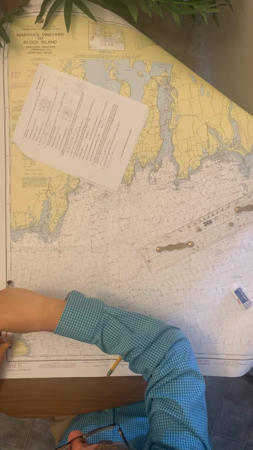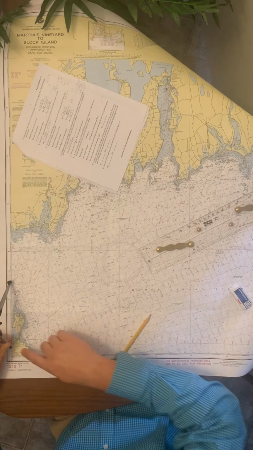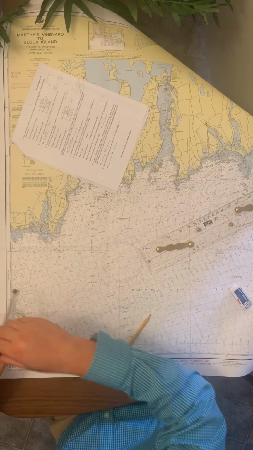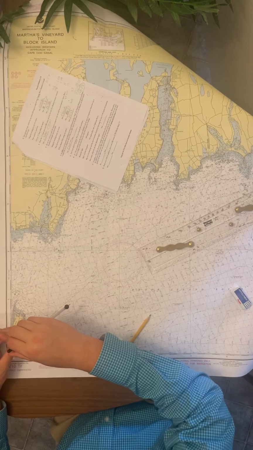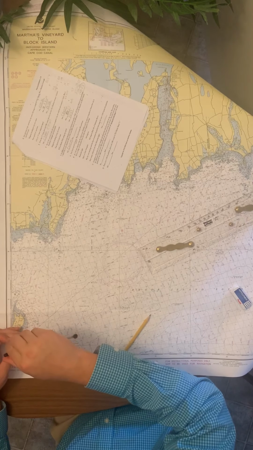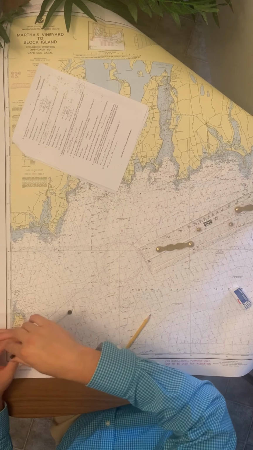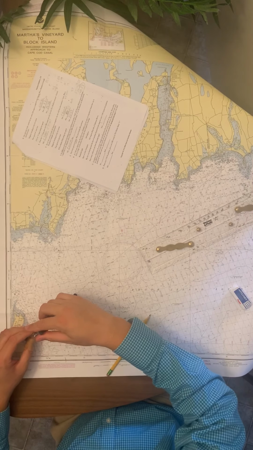So let's bring this back a touch. And okay, so that's 7 nautical miles. 1, 2, 3, 4, 5, 6, 7 nautical miles. Okay, so I'm going to walk this over to measure the distance. So here we are at 1. Okay, so that's going to be our starting point. So that's 7.